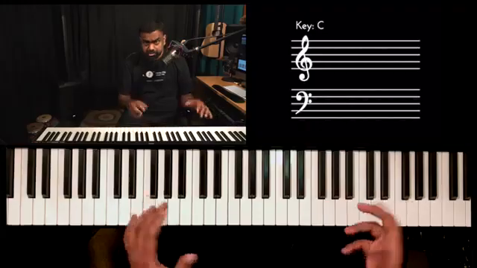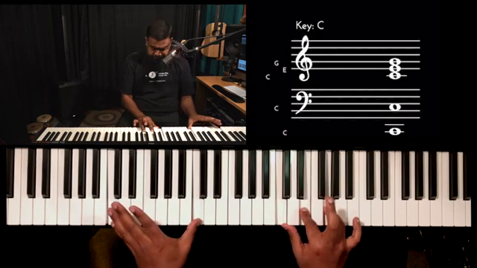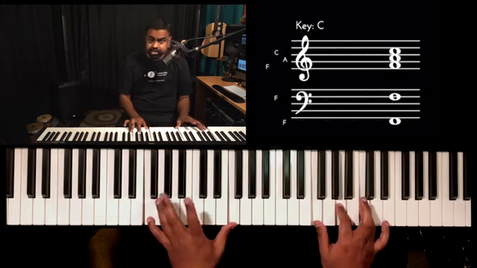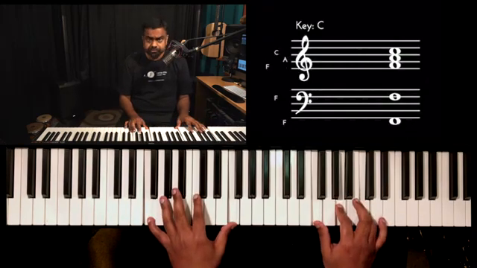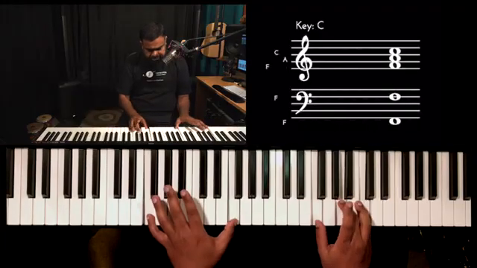So you have the 1 chord, which is C major: C, E, G. Then you have the 4 chord, which is F major: F, A, C. Then you have the 5 chord, which is G major: G, B, D. So these are the 3 chords you're going to use for this exercise and pretty much for playing blues, the form of blues, which is basically the 1, the 4 and the 5 chords built over this 12-bar progression. So it's going to be 1, 4 and 5.